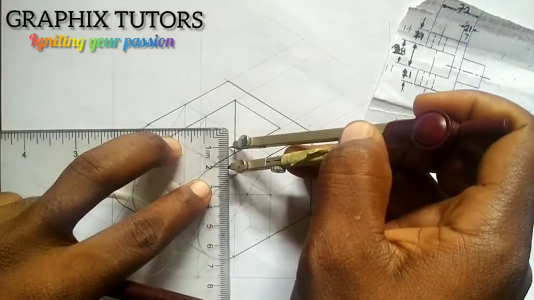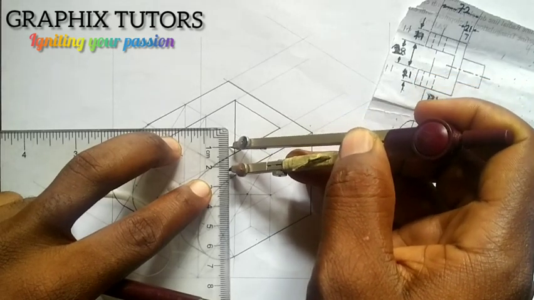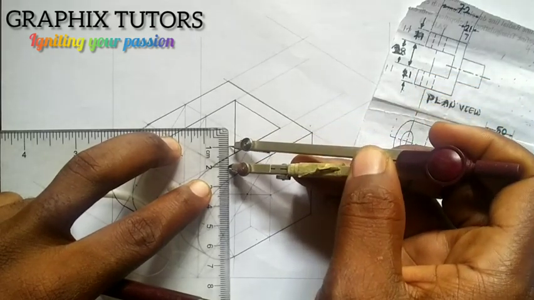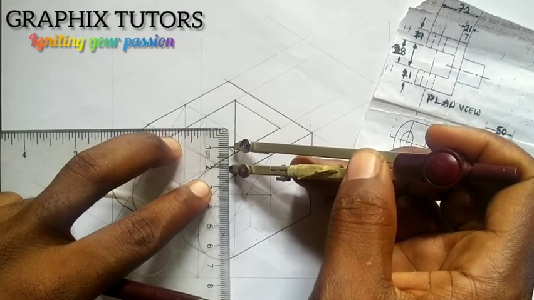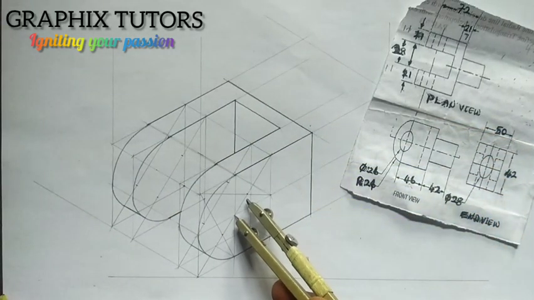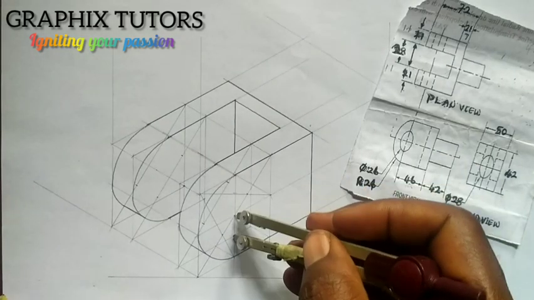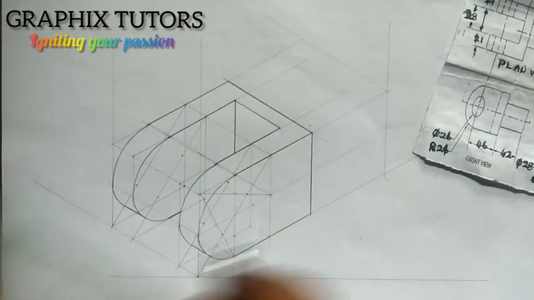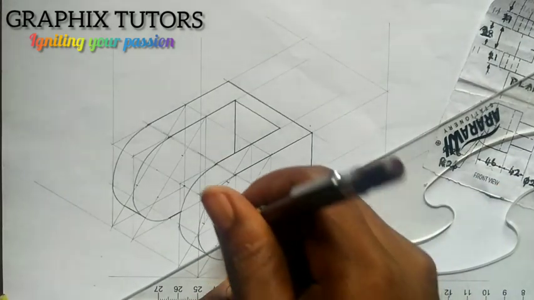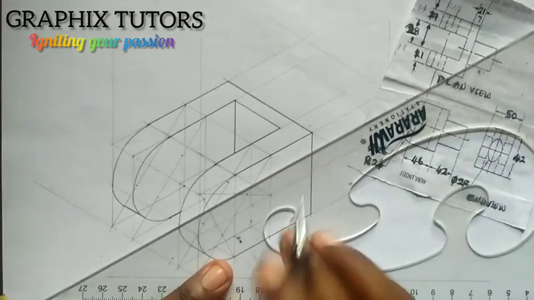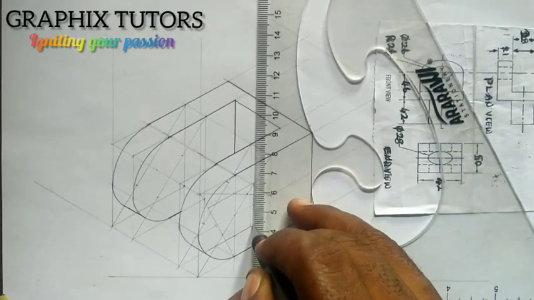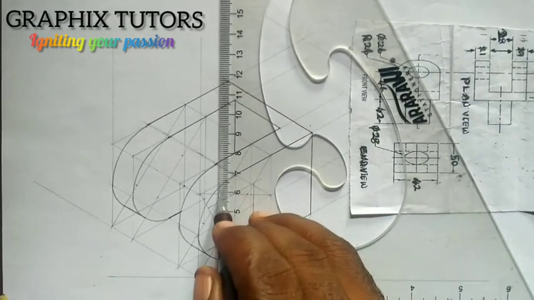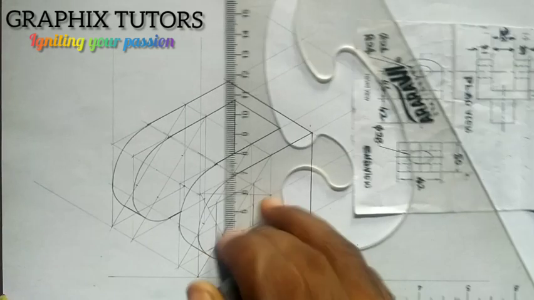This is 10.5 on my meter rule, which will be here. I'll be here 21, 10.5, and I'll place it at the center. I'll mark up, I'll mark down, I'll mark left, and I'm going to mark right. So I'm going to form my box. So in forming my box, I'll have something like this, this, this, this, and this. So I formed this box.